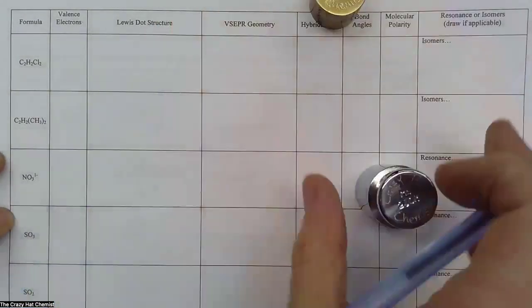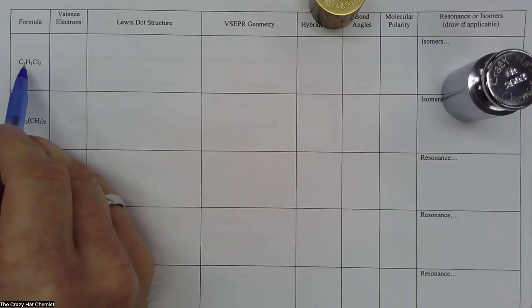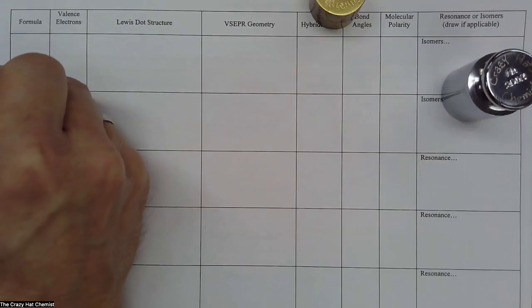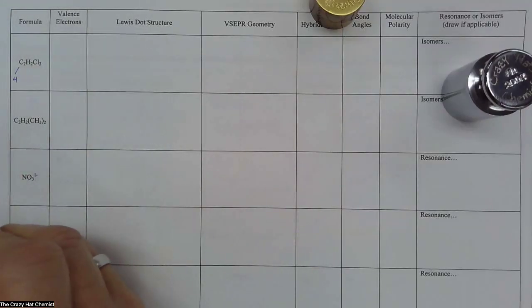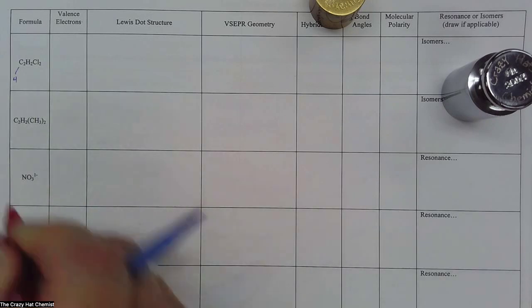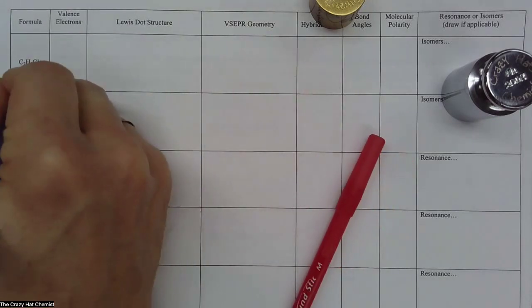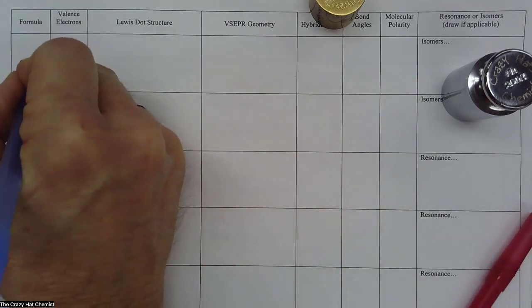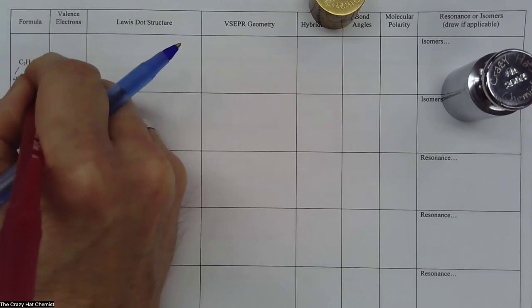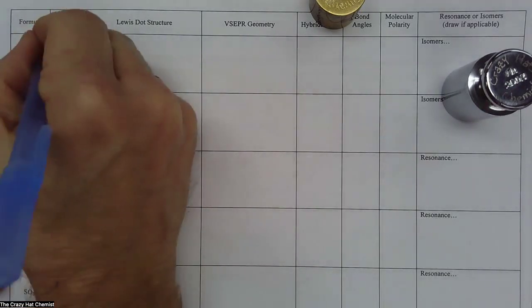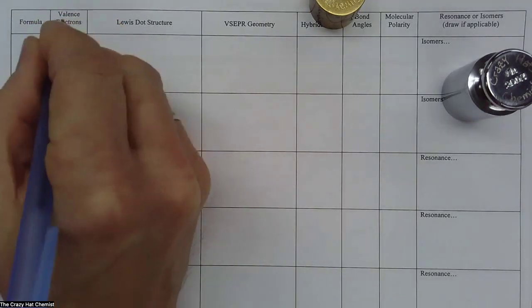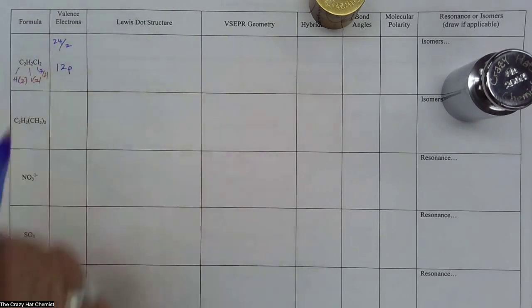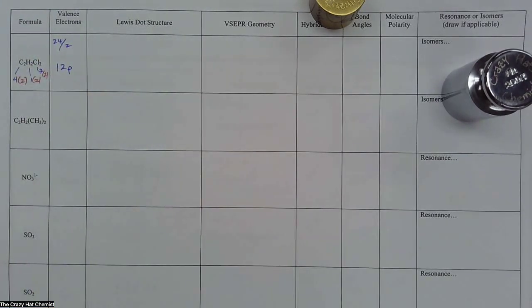Here we go. This first one over here is C2H2Cl2. Carbon has 4, and there are two of these; hydrogen has 1, and there are two of these; chlorine has 7, and there are two of these. That's a total of 24 electrons. Divide by 2, that would be 12 pairs. Fantastic.